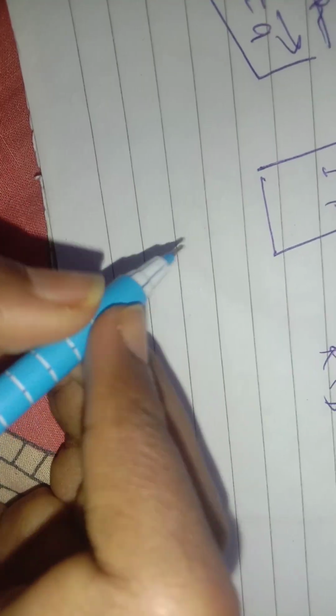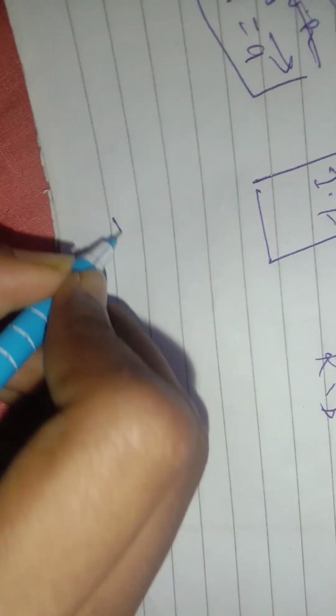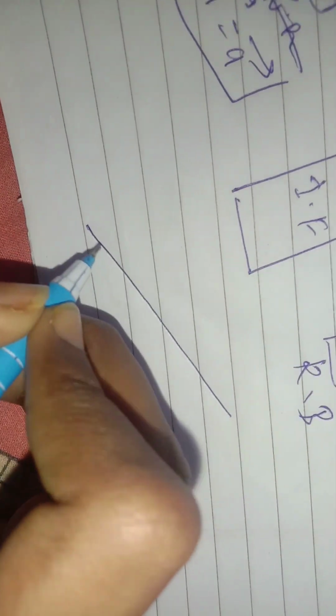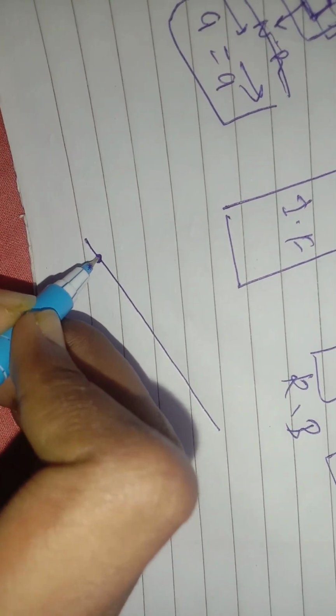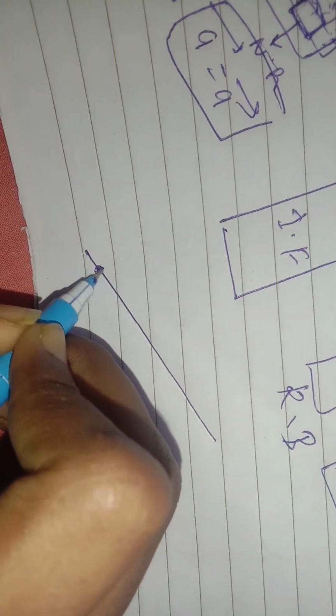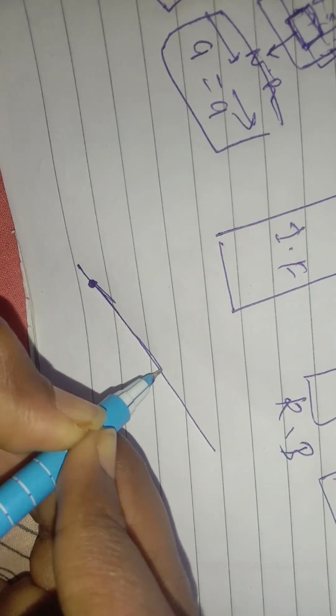So let's visualize this. Suppose a case is there that this is the non-inertial frame. We are taking a point particle as the non-inertial frame, and it is moving in this direction.